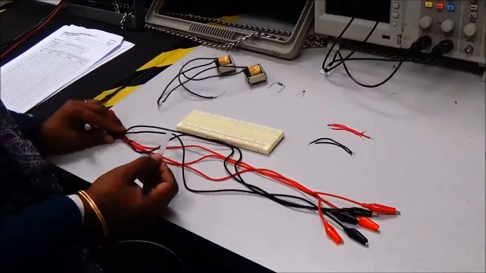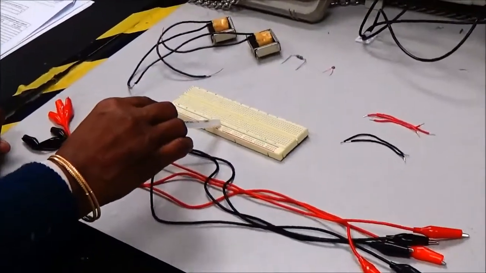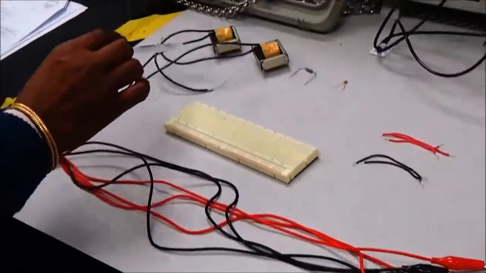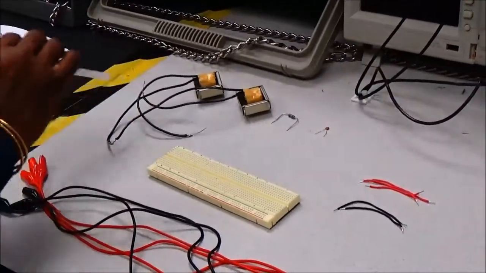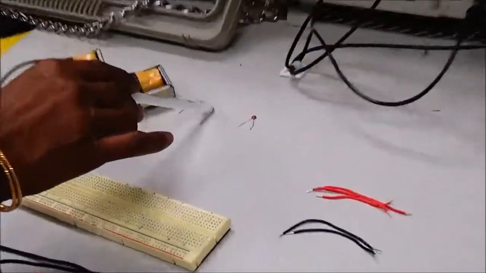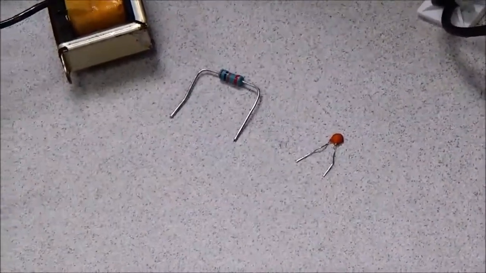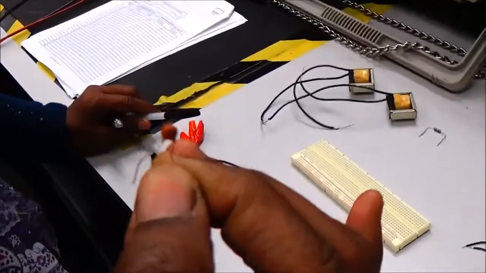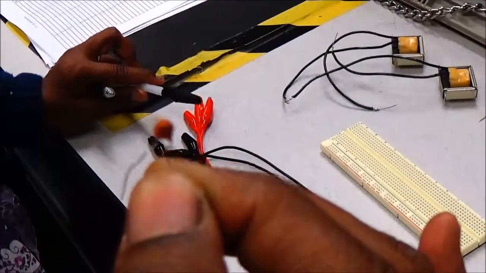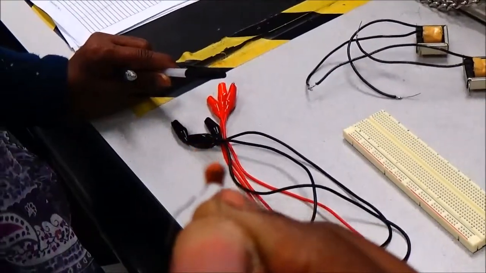Therefore, for today we are going to use some jumper cables, breadboard, a few hookup wires, a 4 Henry coil, a 10 kilo ohm resistance and a 0.01 microfarad capacitor. Now, this reads 103. This is 0.01 microfarad.